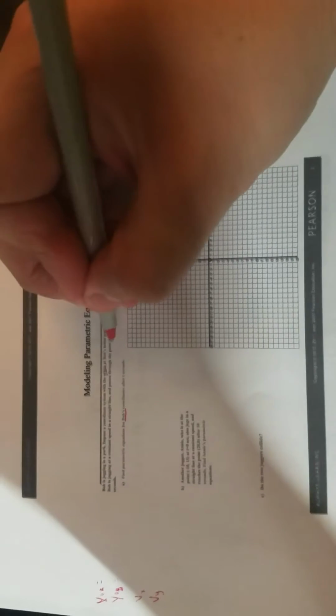So if we read this, Bob is jogging in the park. He started at the origin, so he starts here at 0, 0. And he went to the point 15, 5. So 1, 2, 3, 4, 5. Over here, 15, 5. After 10 minutes. Excuse me, 10 seconds.